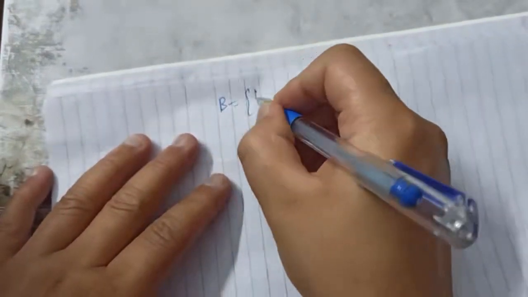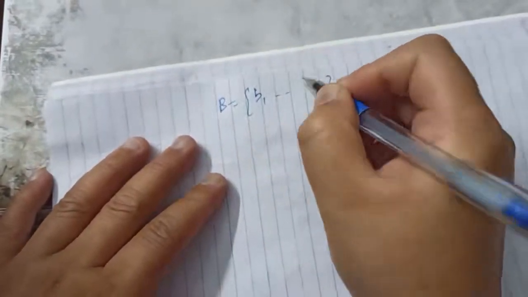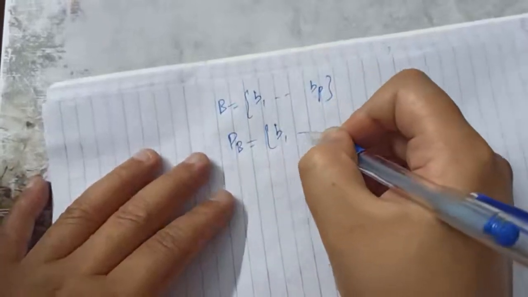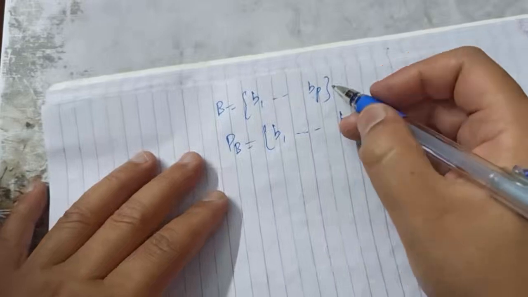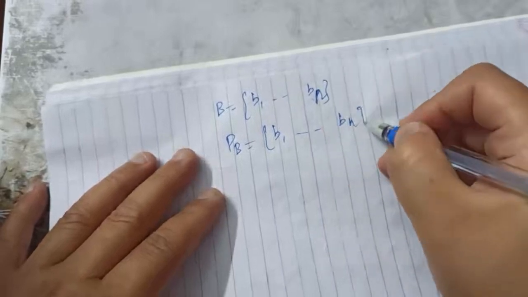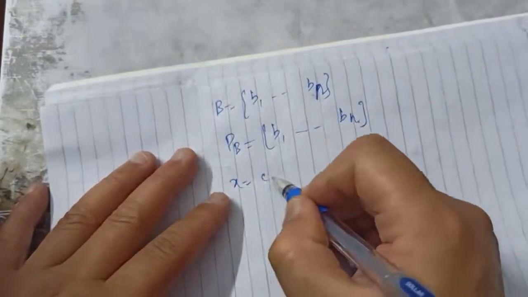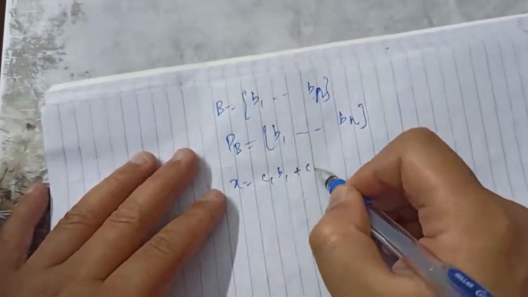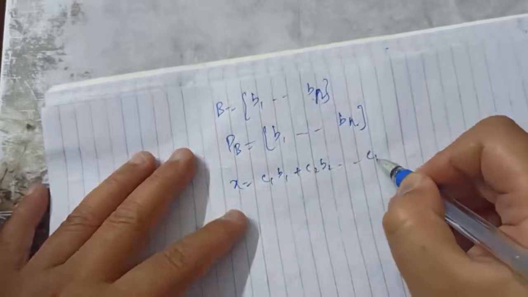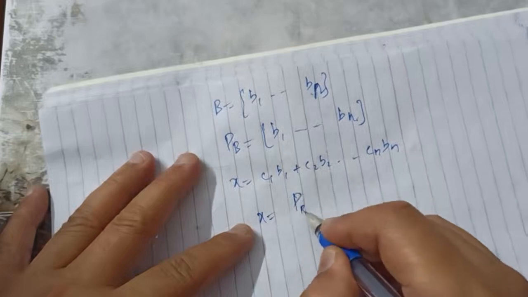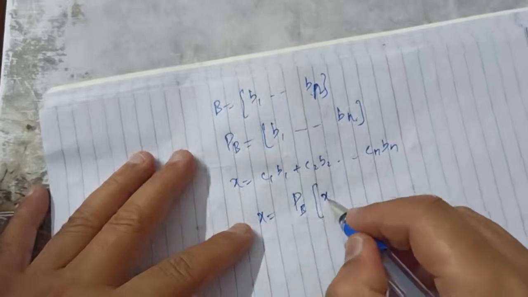So from the equation we have just written, if B equals b1 to bn, right? So P_B is the set of vectors, sorry, bn, not bp, bn. Then we can say that x is nothing but c1 times b1 plus c2 times b2 up to cn times bn, which is equal to P_B times [x]_B.